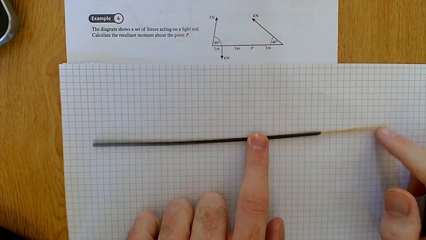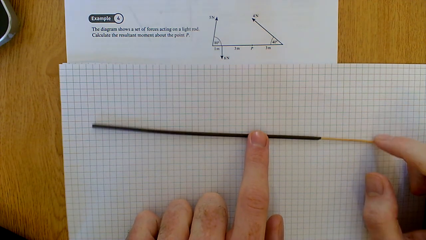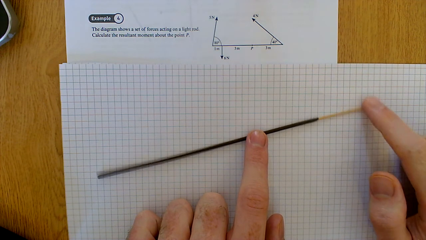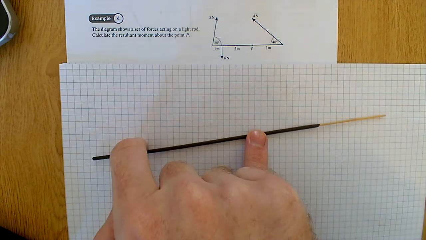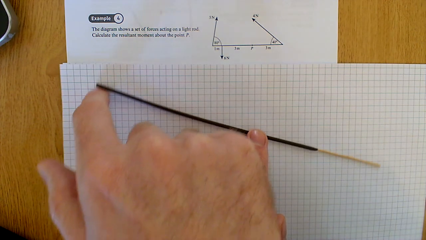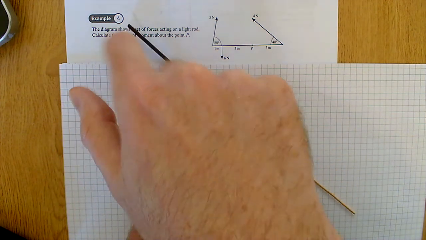So the one at the end, the 4 newtons, is pushing it up. It's not directly perpendicularly up, but it's still pushing it up, so it's going to have an effect of turning it anti-clockwise. The 6 newtons down here, again, you can see is anti-clockwise, and the 5 newtons up at the end will be clockwise. Right, that's clockwise direction.